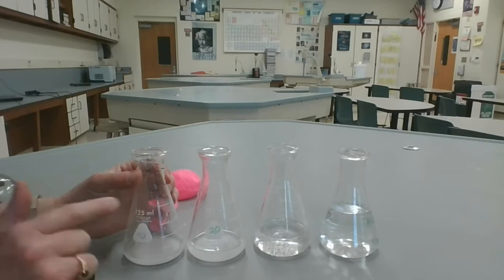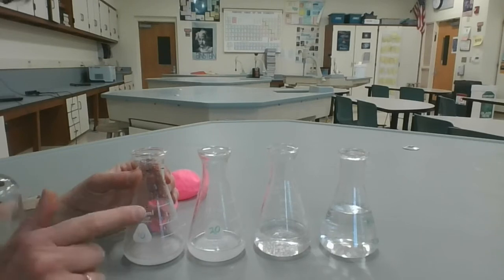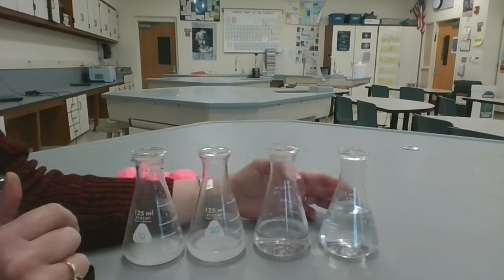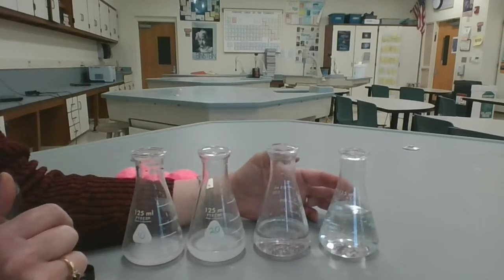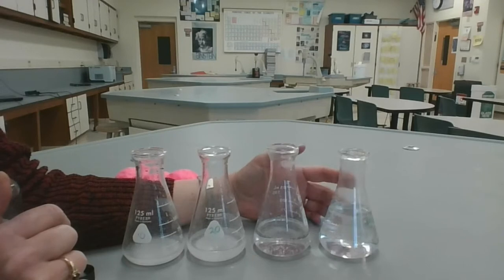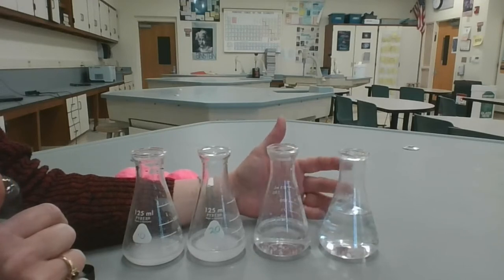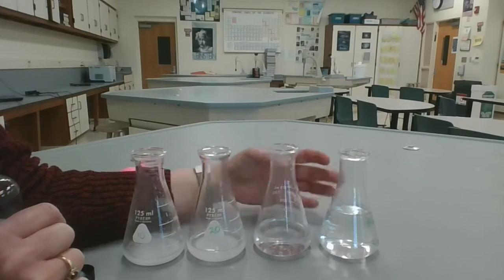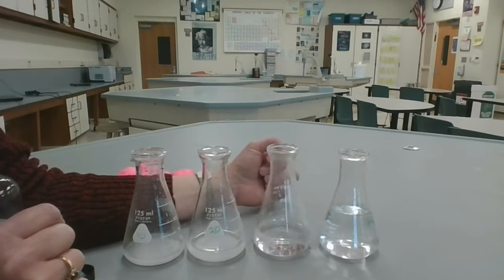It was reacting with something in that flask. What do you think was left over in that flask? With the last two flasks, nothing happened. What do you think was mainly in the flask that was left over from our original reactants? Was it sodium bicarbonate or was it acetic acid in these two flasks?